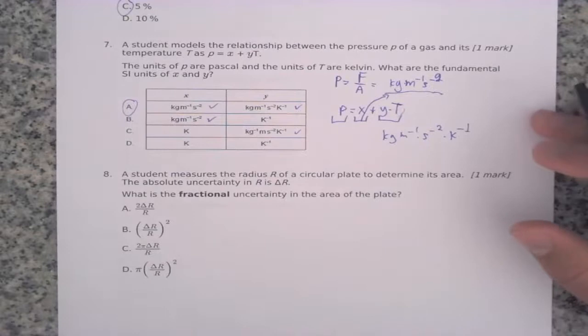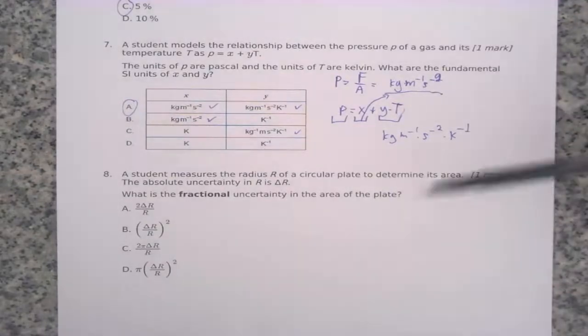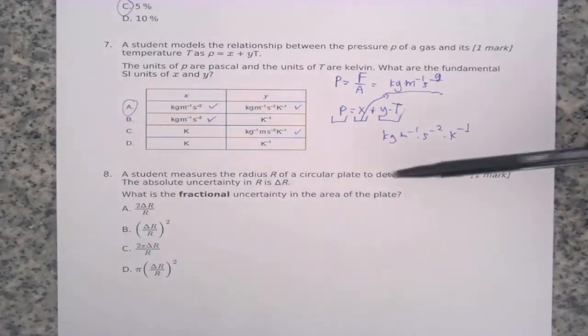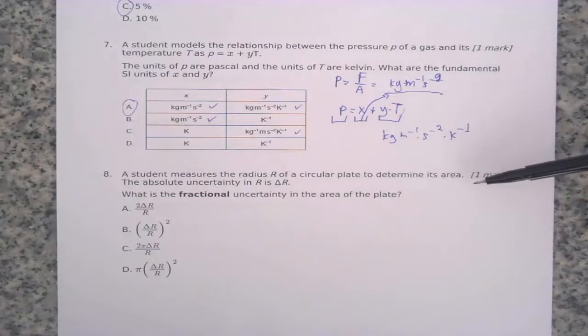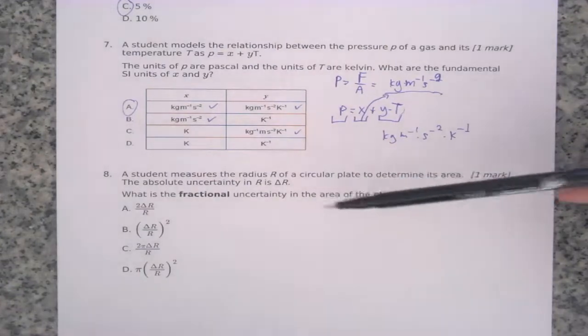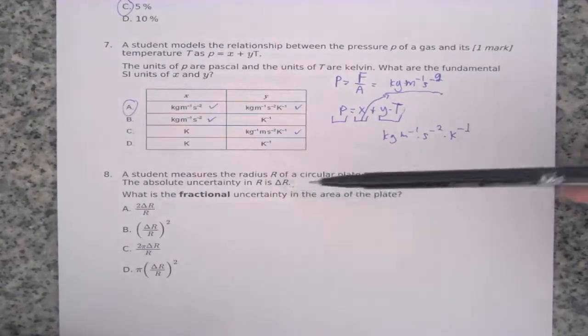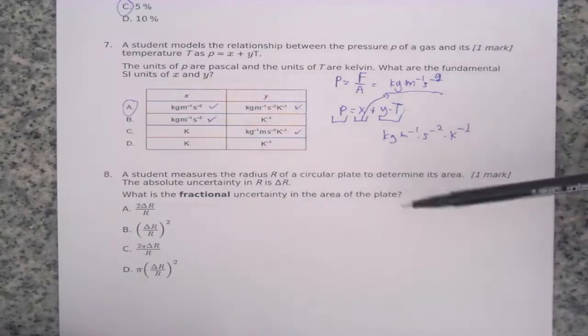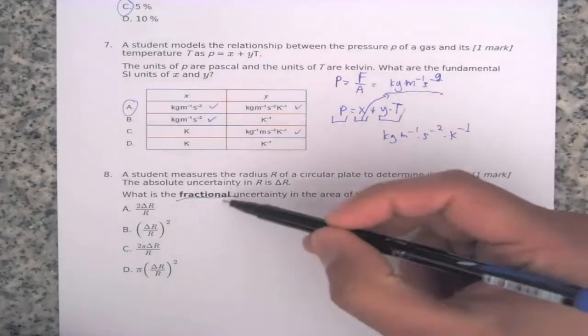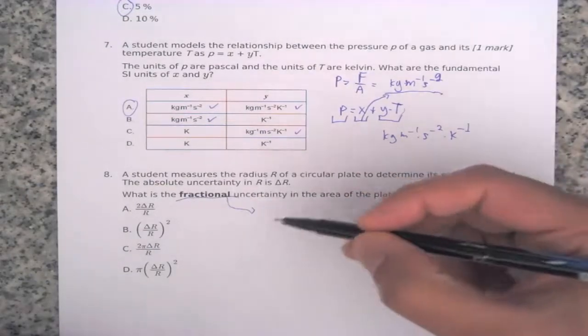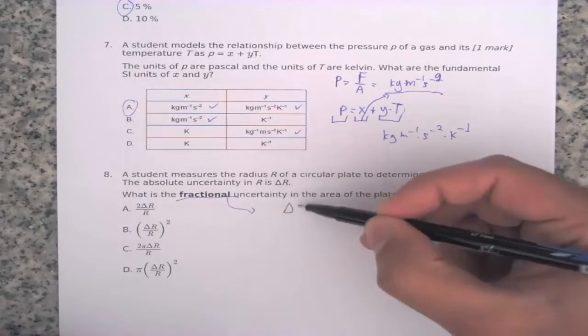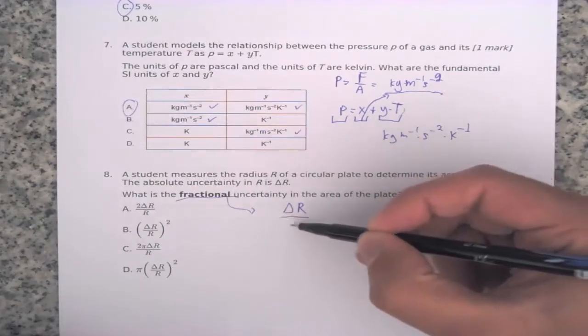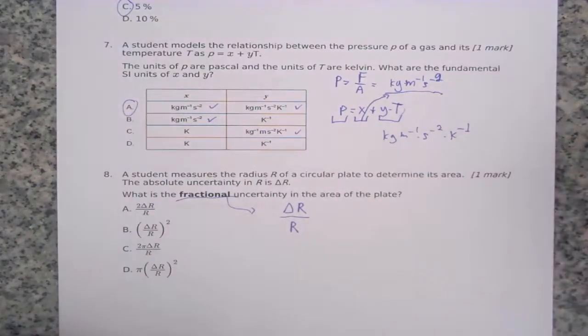Number 8. You have a student that measures the radius r of a circular plate to determine its area. The absolute uncertainty in r is delta r. What is the fractional uncertainty in the area of the plate? Fractional uncertainty. First of all, we need to remember that the fractional uncertainty is given by the absolute uncertainty over the value of the measurement.